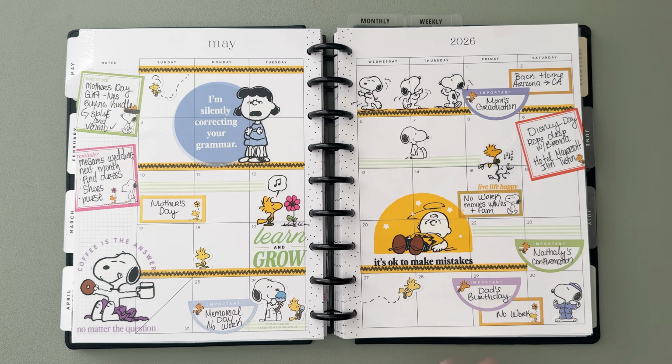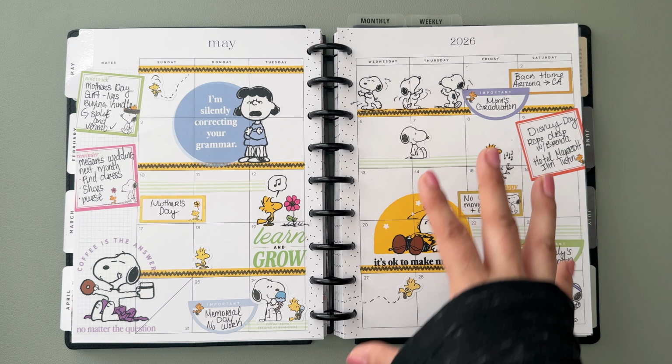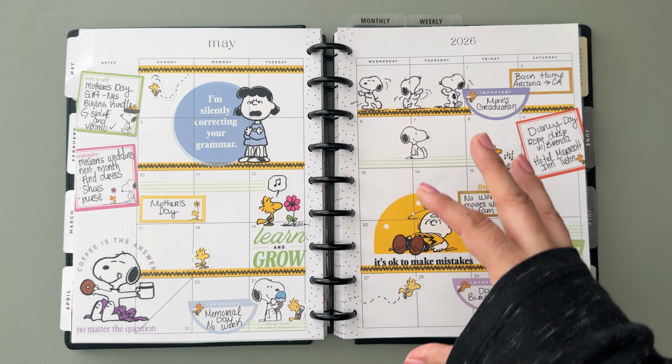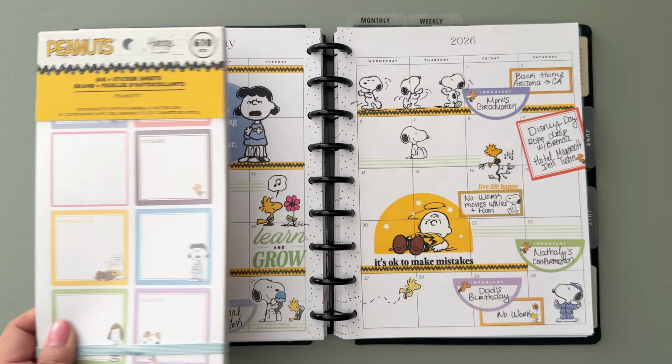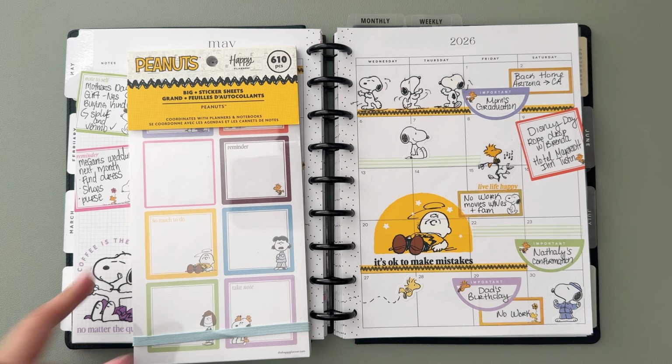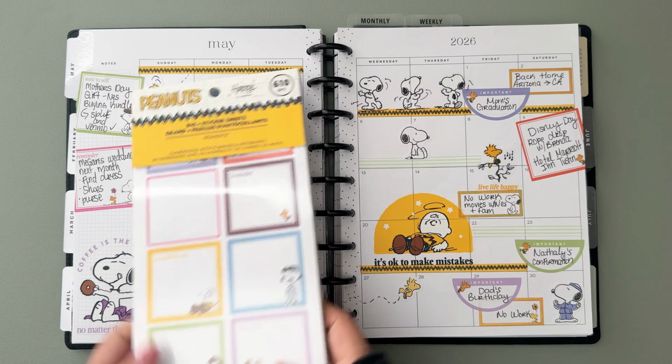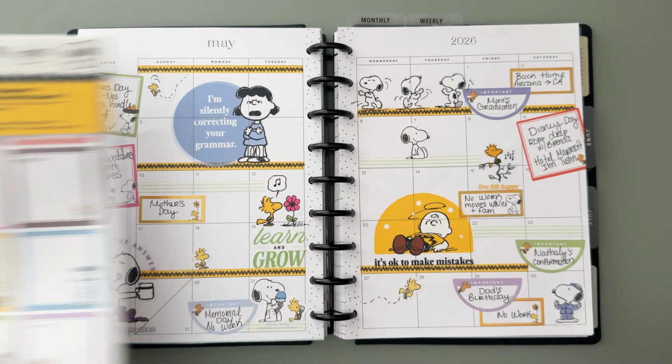But yeah, this one was a lot of fun. I love the big quotes too, the big images with the quotes. So that was Peanuts. I don't know if this one's still available anymore, but I'm going to link all the books, and if it's out of stock or not, the site will let you know. But that was the Peanuts sticker book.